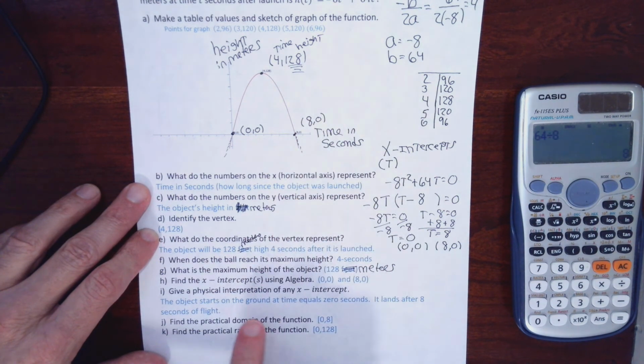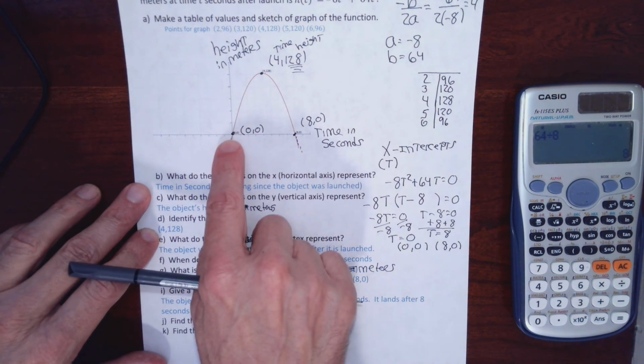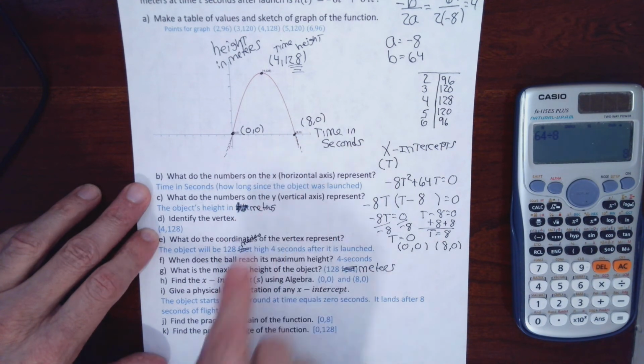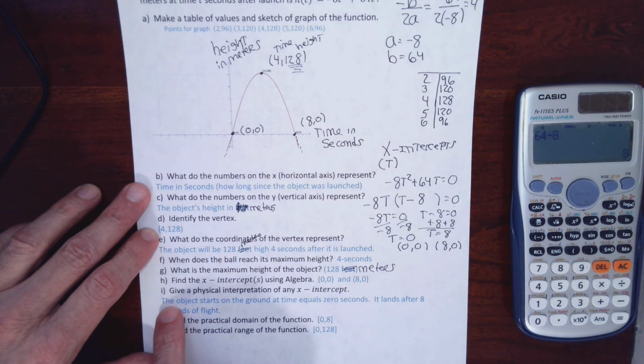So the x-intercepts are basically when the object is on the ground. It's on the ground at 0 seconds, and it's on the ground at 8 seconds. And I wrote a sentence here. The object starts on the ground at time equal to 0 seconds, and it lands after 8 seconds of flight.